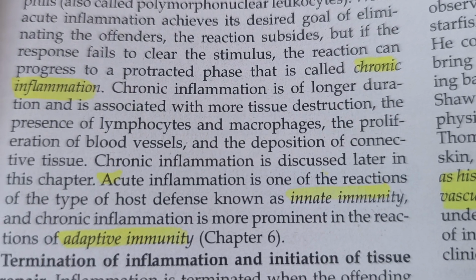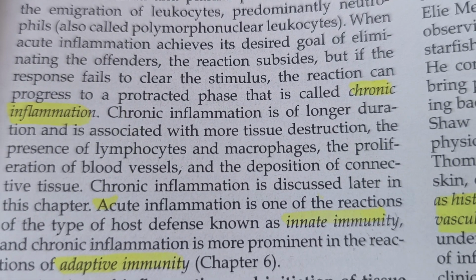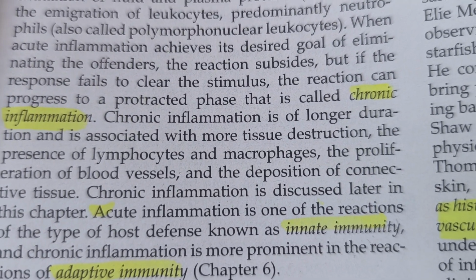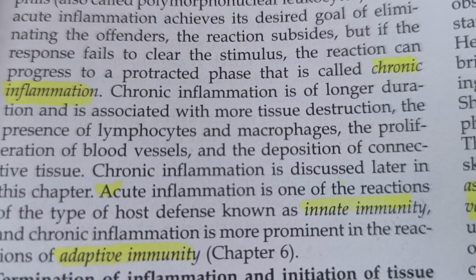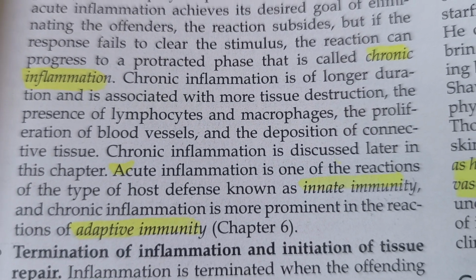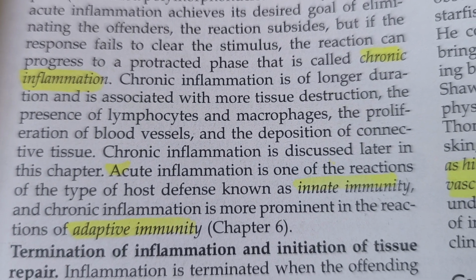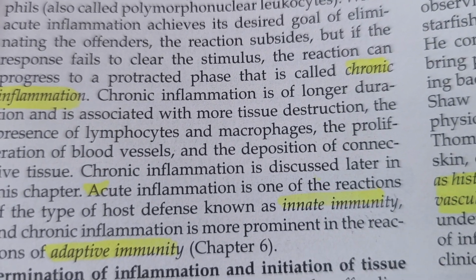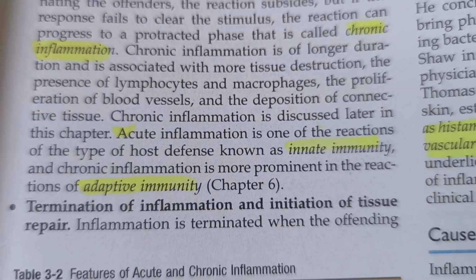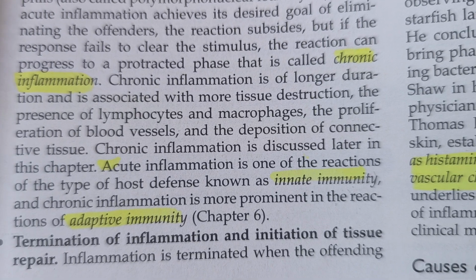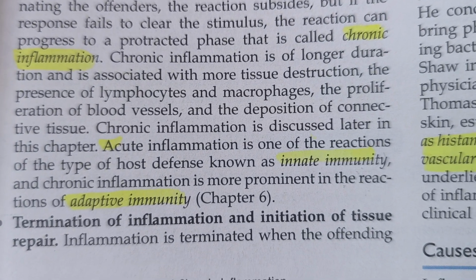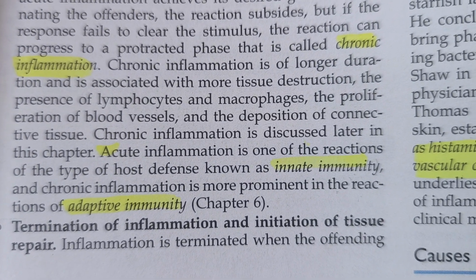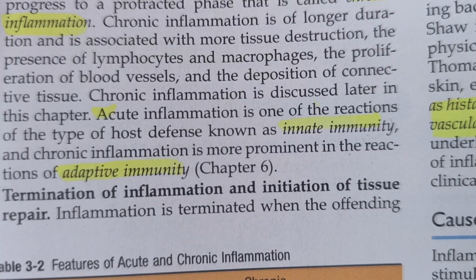But if the response fails to clear the stimulus, the reaction can progress to a protracted phase called chronic inflammation. Chronic inflammation is of longer duration and is associated with more tissue destruction, the presence of lymphocytes and macrophages, and proliferative tissue.